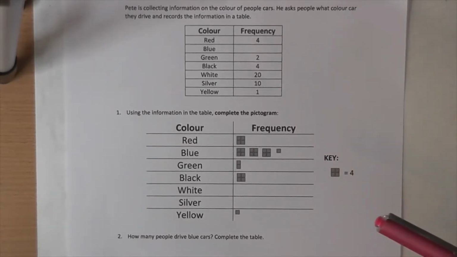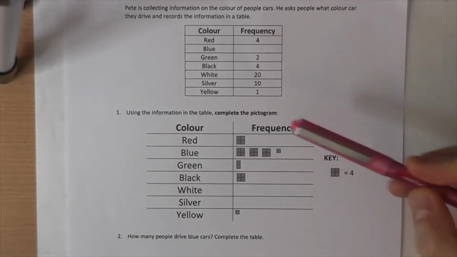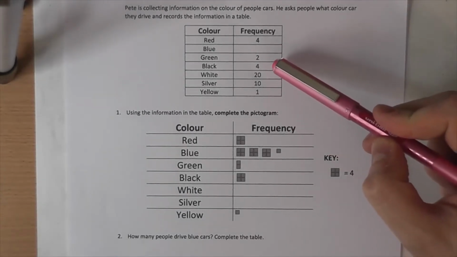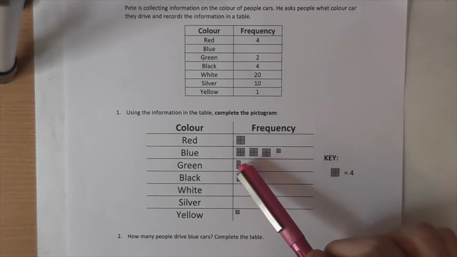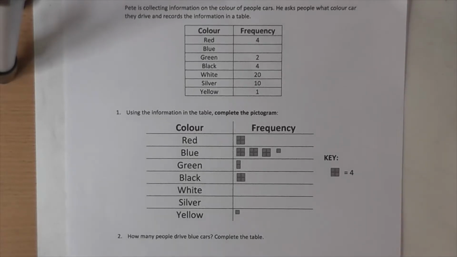Red cars. 4 red cars, so we just have one of those boxes there. The green. Just 2 cars, so we only need half as much. Now we should be able to transfer information between the table and the pictogram using that key.